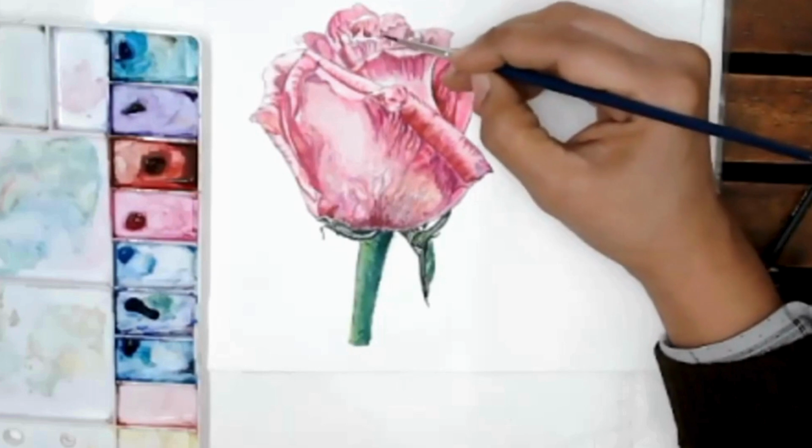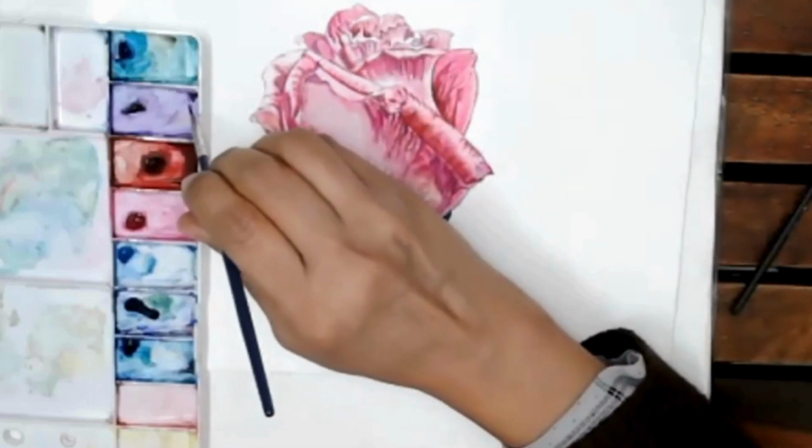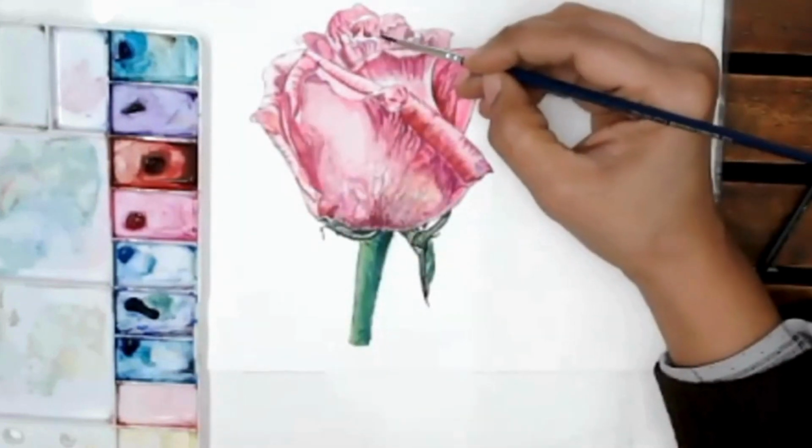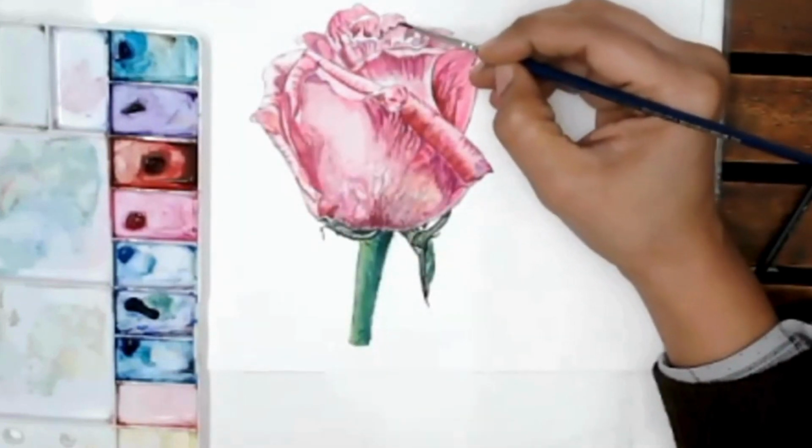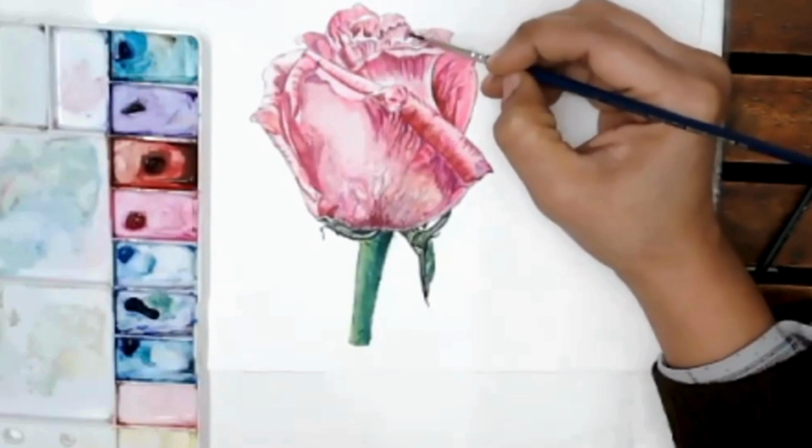The previous layer over here had dried, so I'm darkening it with another layer. This time I'm using violet, so the darks can get more prominent.